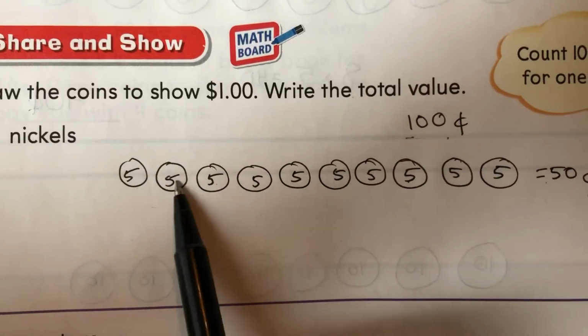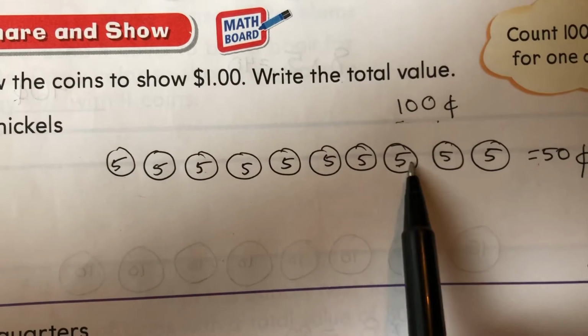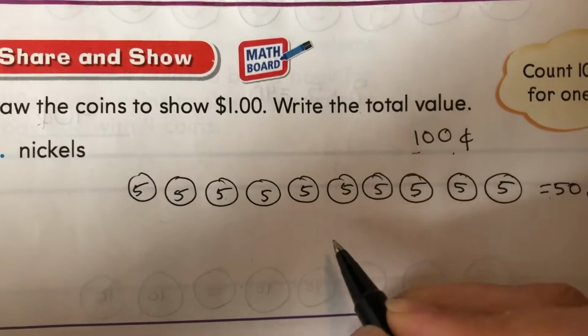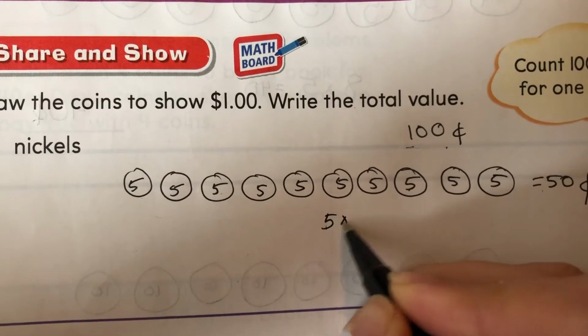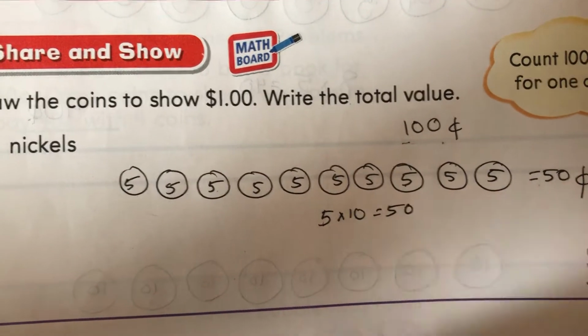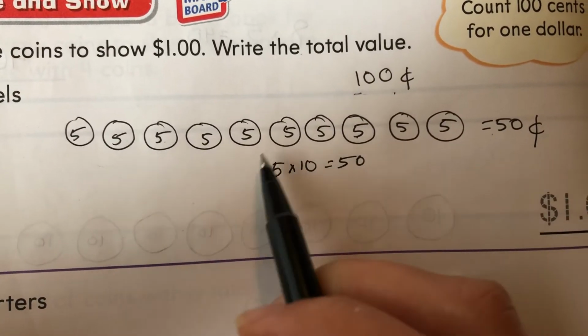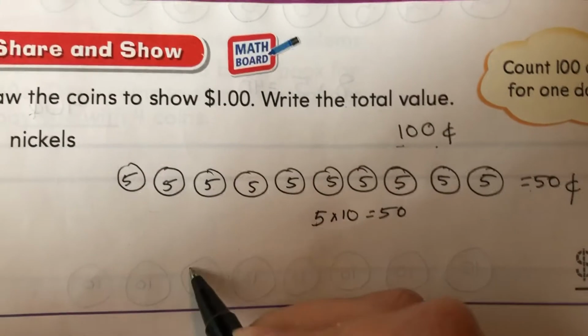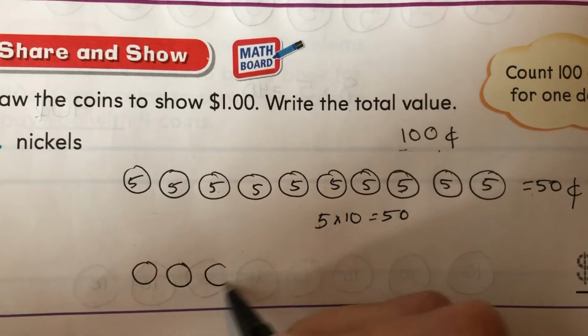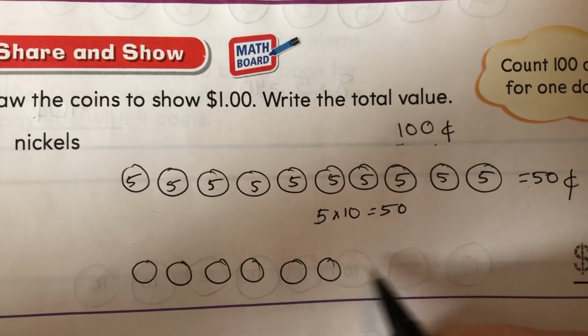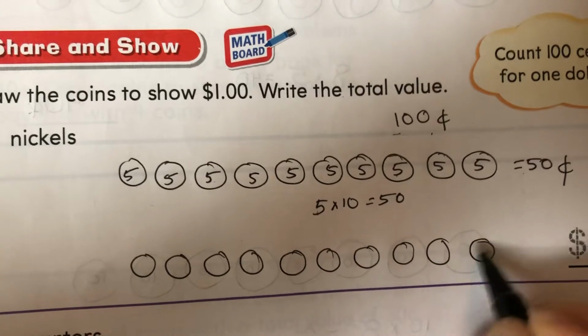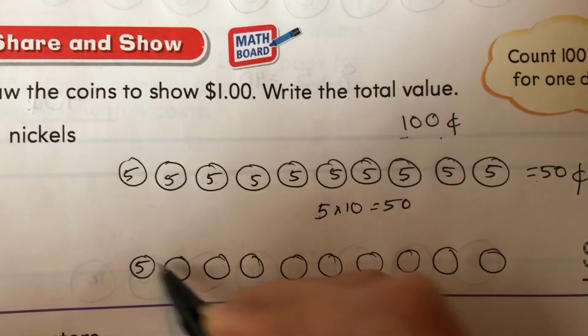So I had 1, 2, 3, 4, 5, 6, 7, 8, 9, 10. That makes sense because 5 times 10 equals 50. 50 cents. I added 5 10 times. Now I'm going to do it again. 10 fives.